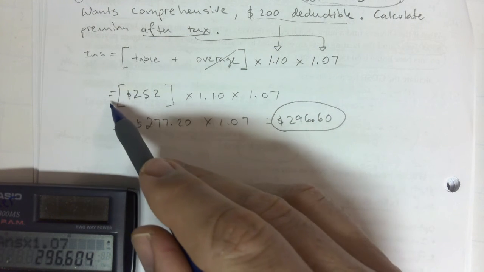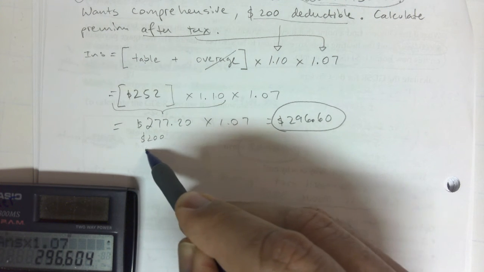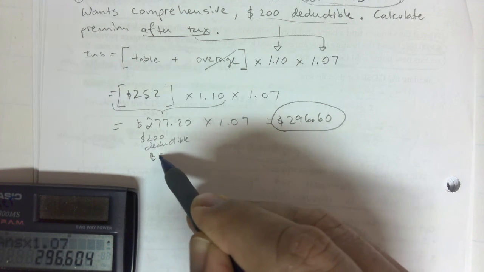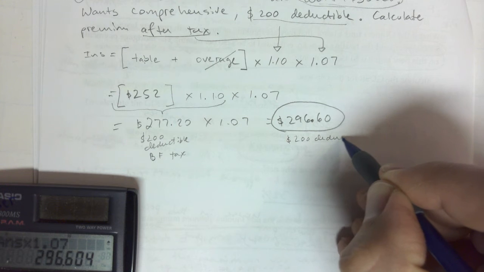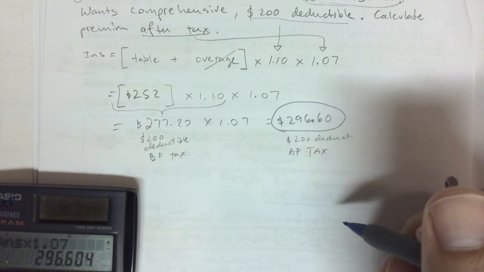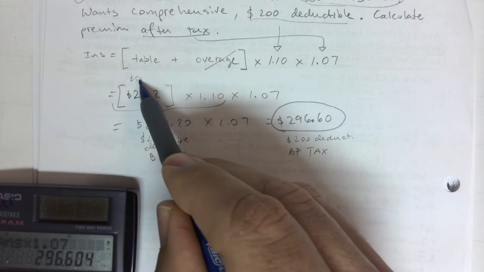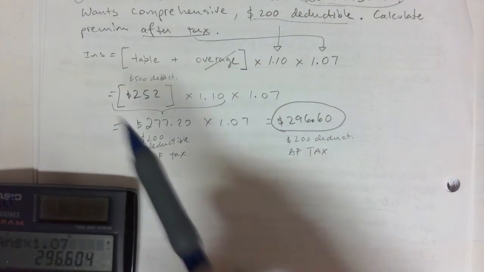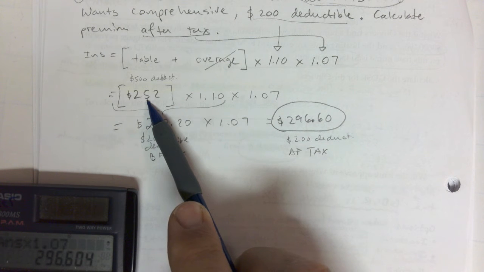Okay, so this is now a $200 deductible before tax. This is now a $200 deductible after tax. This 252 in here is a $500 deductible insurance. And that just means that if you make a claim, you would have to pay $500 deductible. So that would just be $252 before tax.